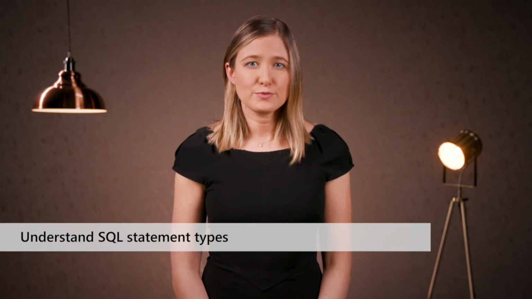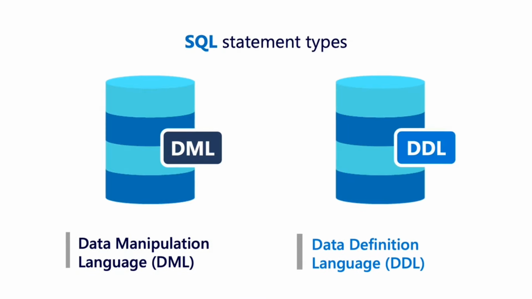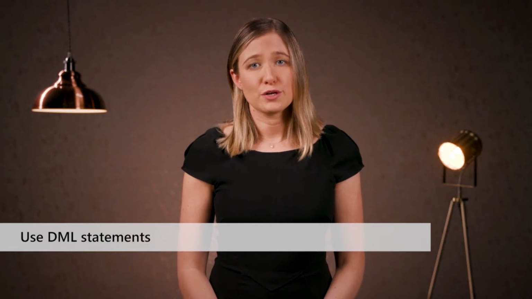SQL statements are grouped into two main logical groups. They are Data Manipulation Language, or DML, and Data Definition Language, or DDL. You use DML statements to manipulate the rows in a relational table. These statements enable you to retrieve or query data, insert new rows, or edit existing rows. You can also delete rows if you don't need them anymore.